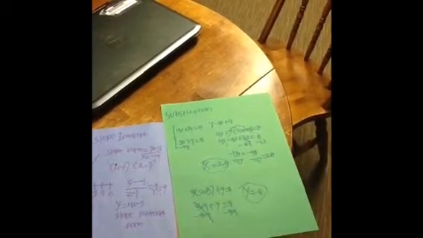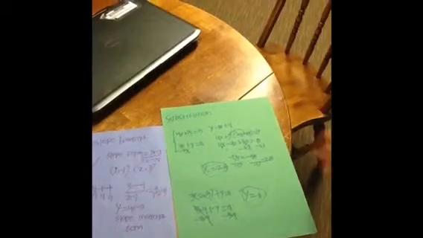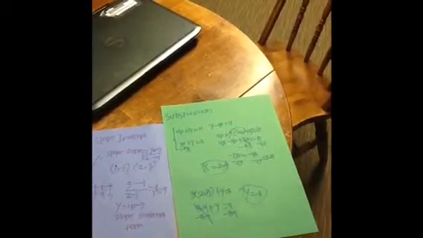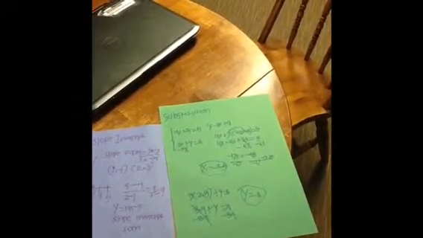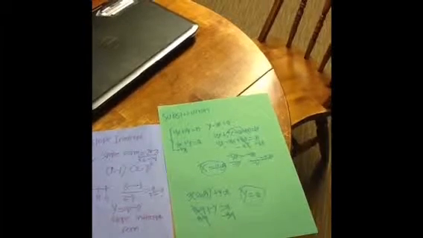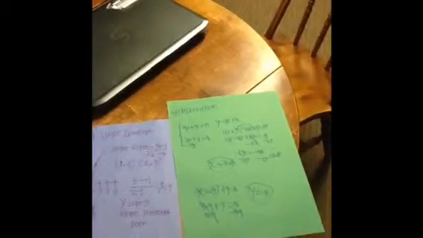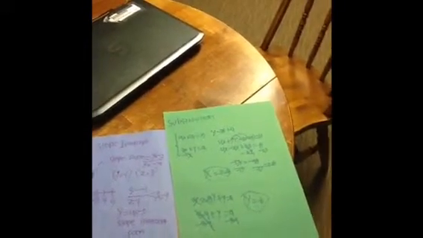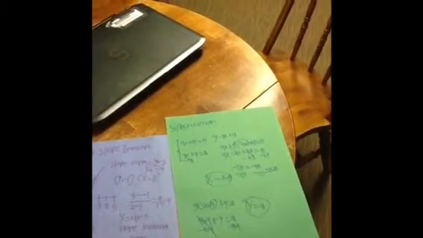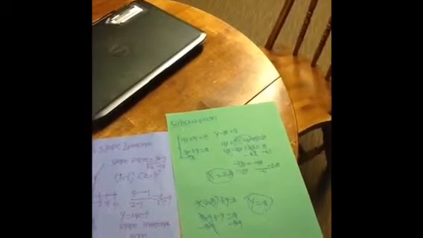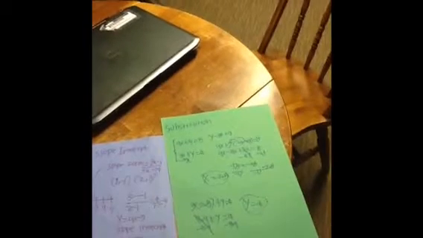Subtract 63 from both sides and combine like terms, the 4x and the negative 21x, to give you negative 17x equals 48. Divide both sides by negative 17 to get 2.8. X equals 2.8. Then finally, plug the x value into the second equation.